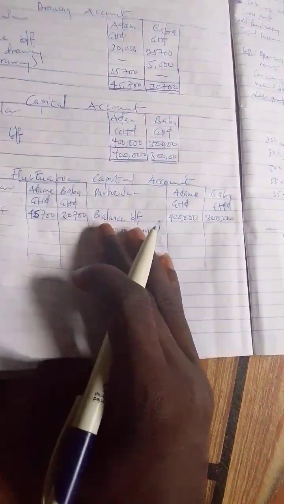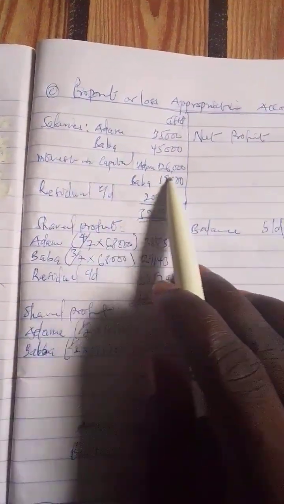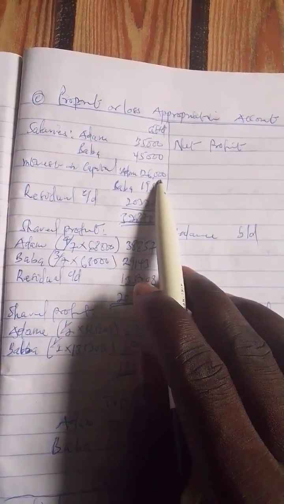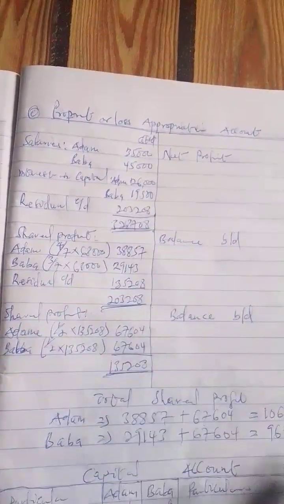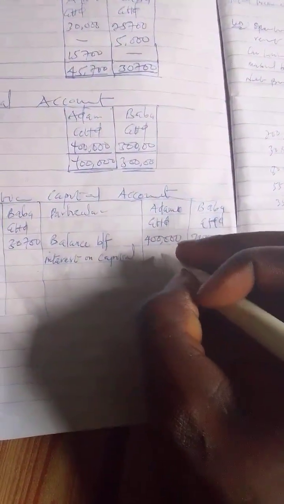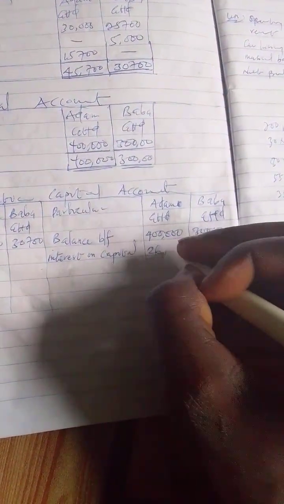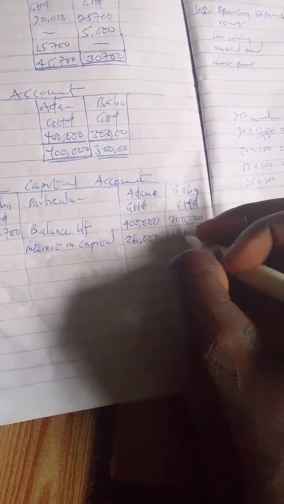When we did the appropriation account, we realized the interest on capital for Adam was 26,000 and for Baba 19,500. So that's what we introduce here.